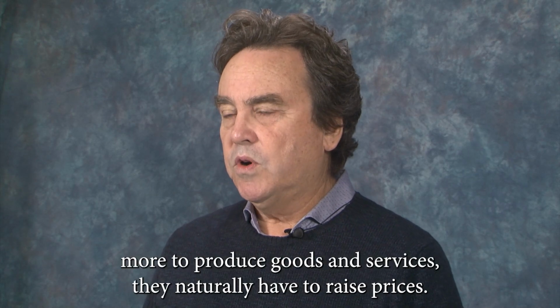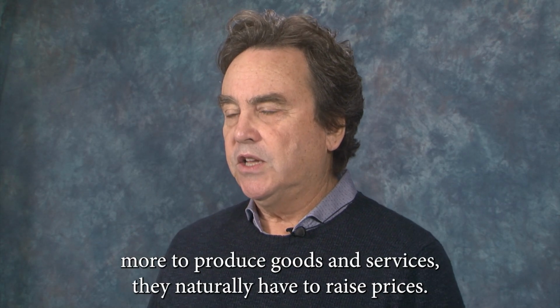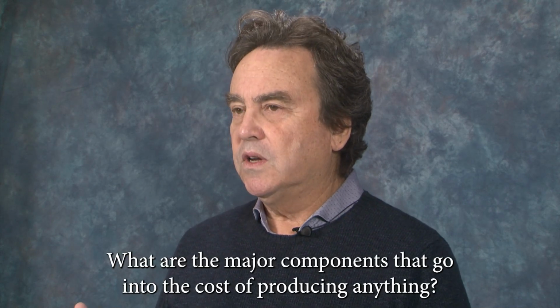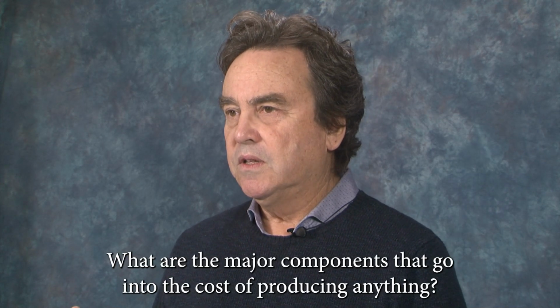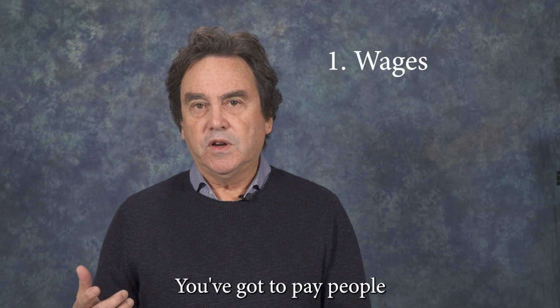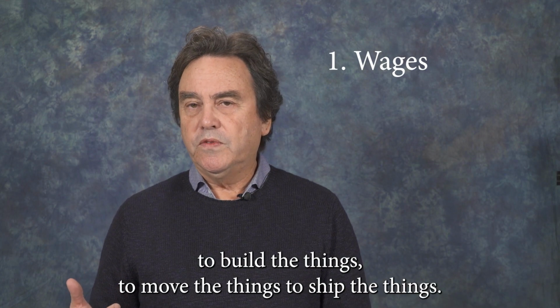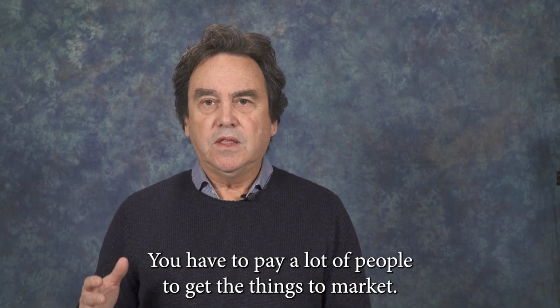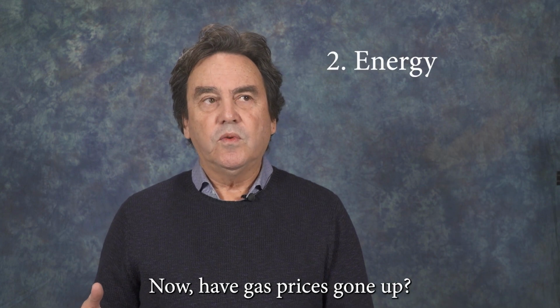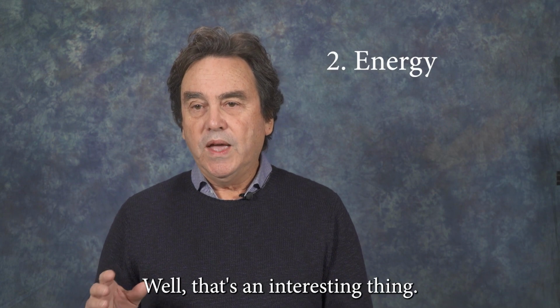When it costs more to produce goods and services, they naturally have to raise prices. What are the major components that go into the cost of producing anything? One is obviously wages. You've got to pay people to build the things, to move the things, to ship the things. You have to pay a lot of people to get the things to market. Another is energy. Now, have gas prices gone up? Well, that's an interesting thing.